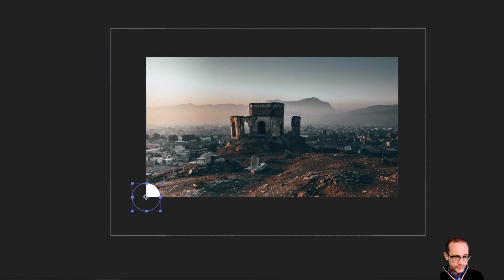And so what I would write down in my notes to just solidify this knowledge is up here we have 0, 0. Over here we have 1920, 0. Over here we have 1920, 1080, and then over here we have 0, 1080. Okay, so that's how the coordinate system works in After Effects.